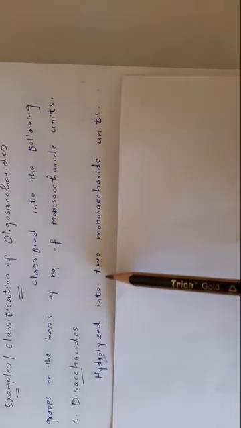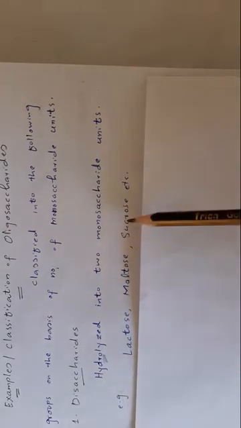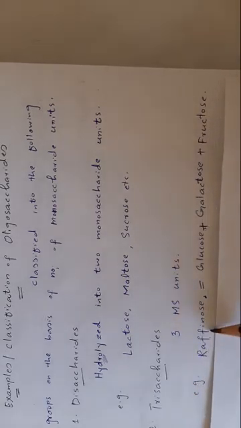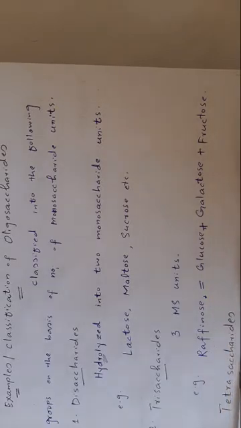First one, disaccharides. What are disaccharides? Those oligosaccharides which can be hydrolyzed, broken down into 2 monosaccharide units, are called disaccharides. For example, lactose, maltose, sucrose are disaccharides. Trisaccharides can be hydrolyzed into 3 monosaccharide units. For example, raffinose can be hydrolyzed into 3 monosaccharide units, that is glucose, galactose and fructose.